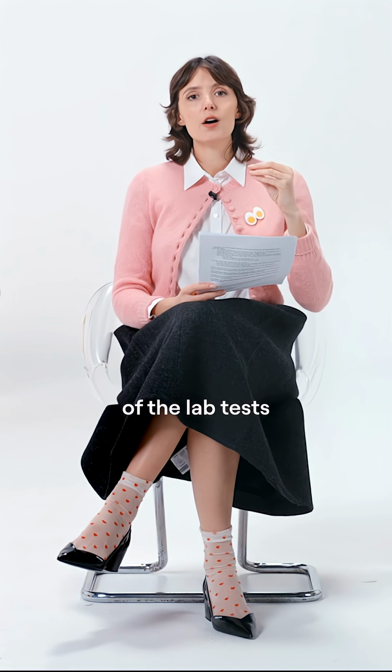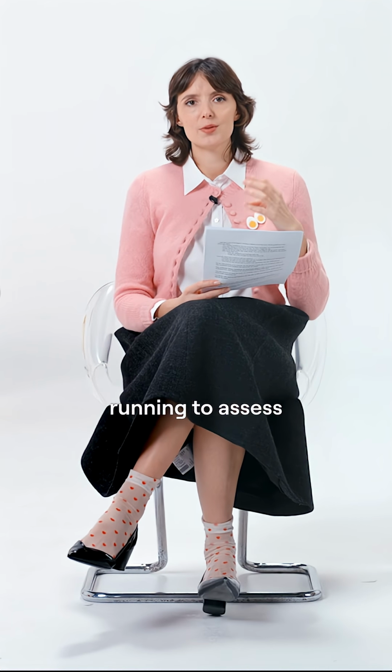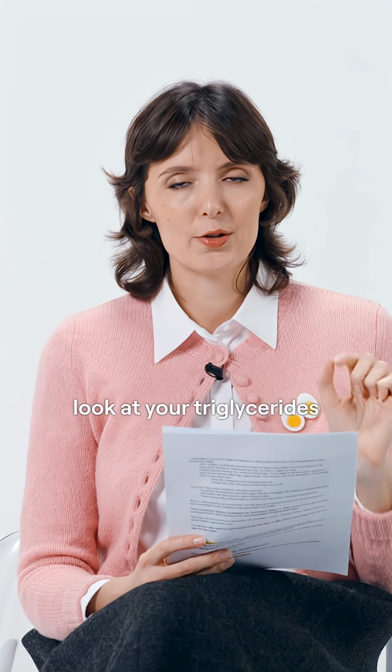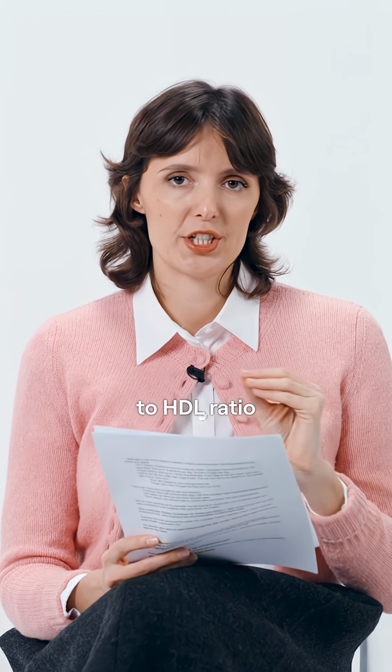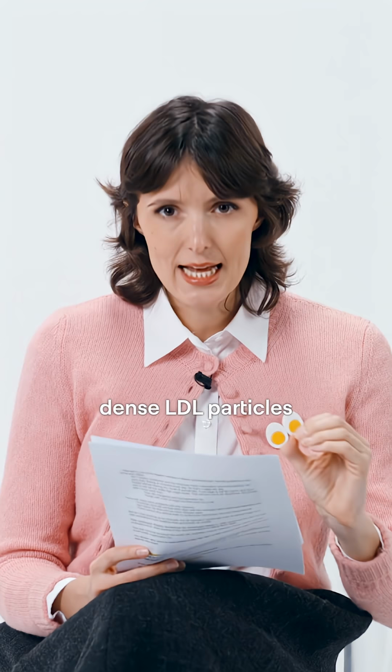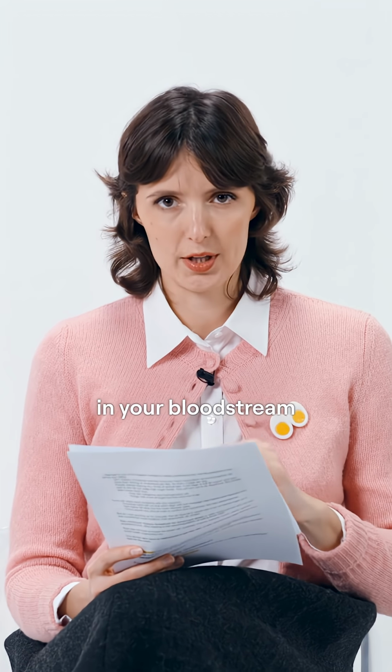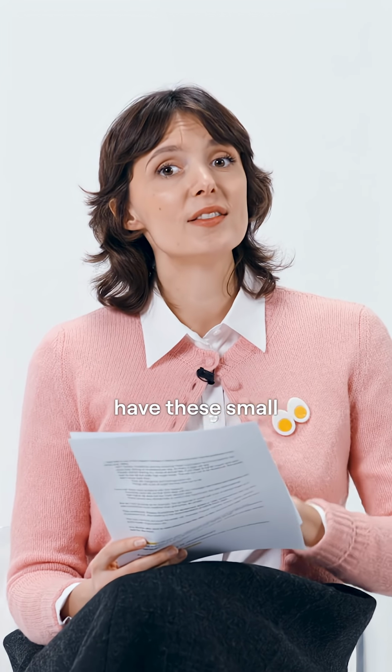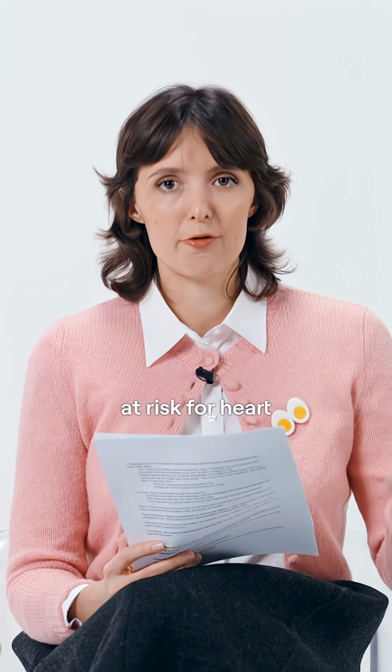I'm going to give you now a bullet point list of the lab tests you should be running to assess your heart disease risk. So, first things first, look at your triglycerides to HDL ratio. So, measure triglycerides, measure LDL and HDL. Then you do triglycerides to HDL ratio. This gives us information about the small, dense LDL particles that you have in your bloodstream. And the more you have these small, dense LDL particles, the more you're at risk for heart disease.